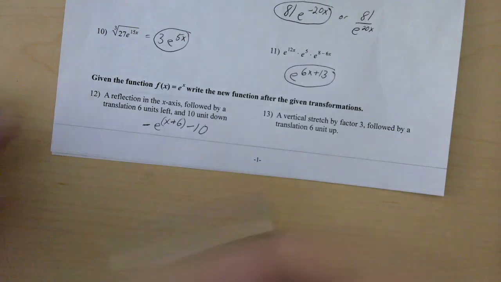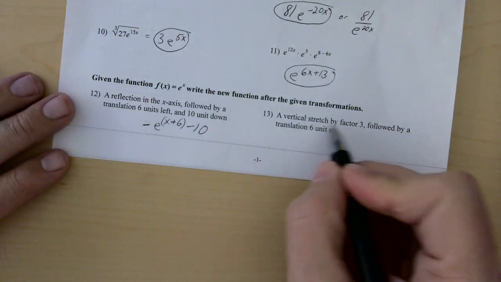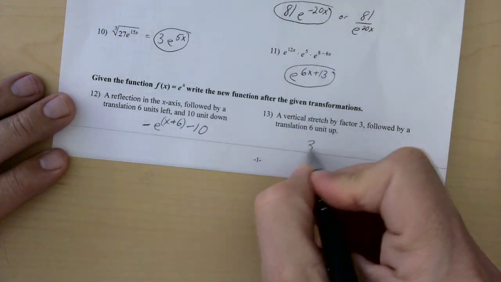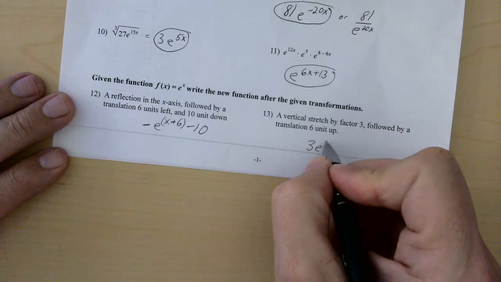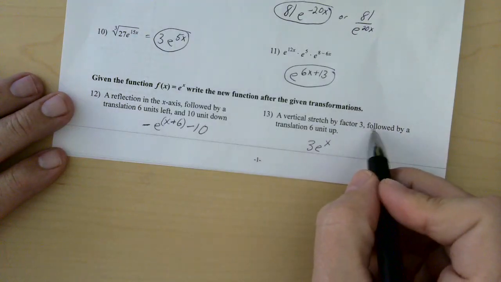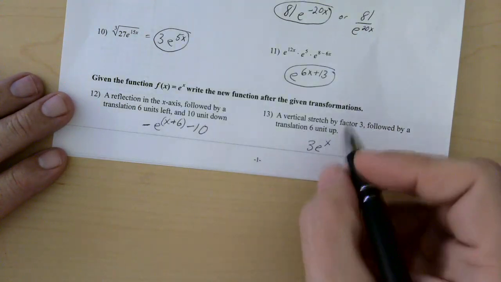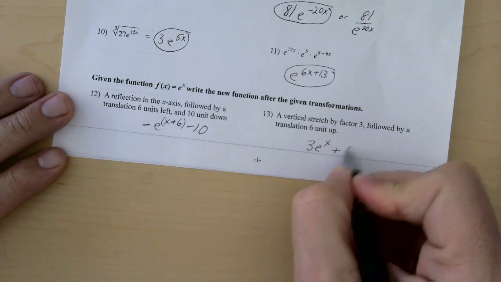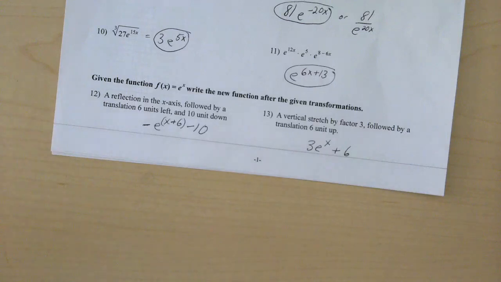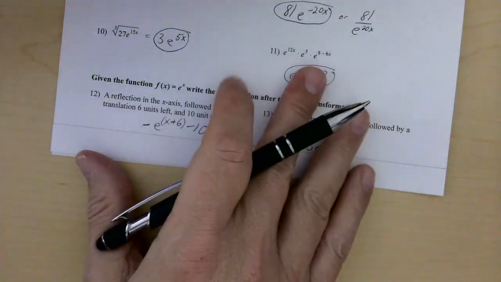Okay, easy. This one, I'm going to put a factor of 3, so it's a stretch. So I put a 3 in front of my e to the x. And then I'm going to follow that by a translation 6 units up. Okay, so I don't do anything with the x. The x is where I go if it's a left or right movement. Okay, so again, we've been doing those transformations all year long.